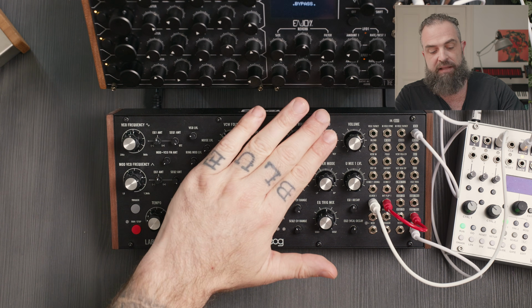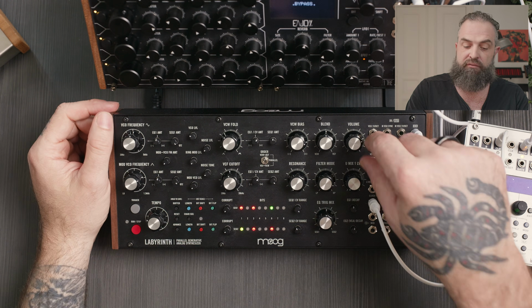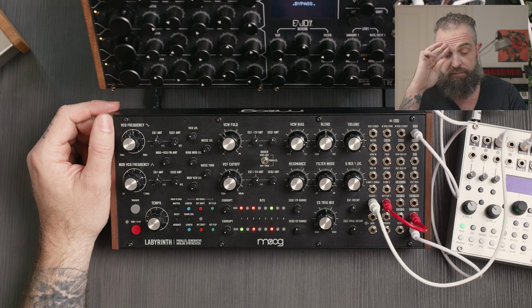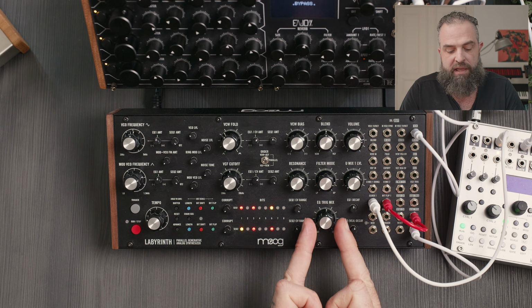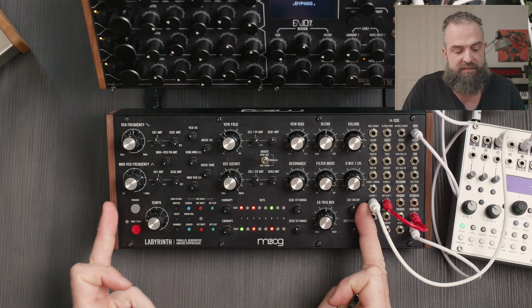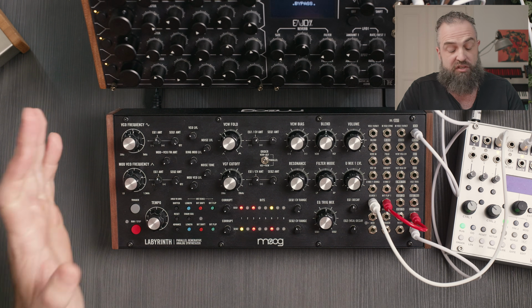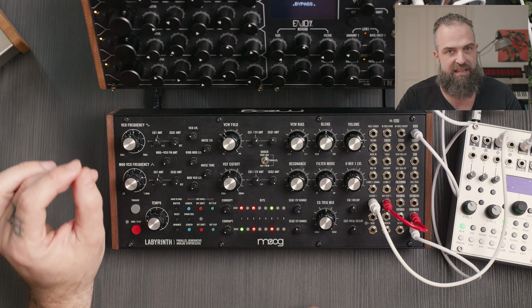Once we hit the blend and we come out, we have the volume, which is your VCA, and that's it. Then you have the sequencer section. So the sequencer section is really interesting.